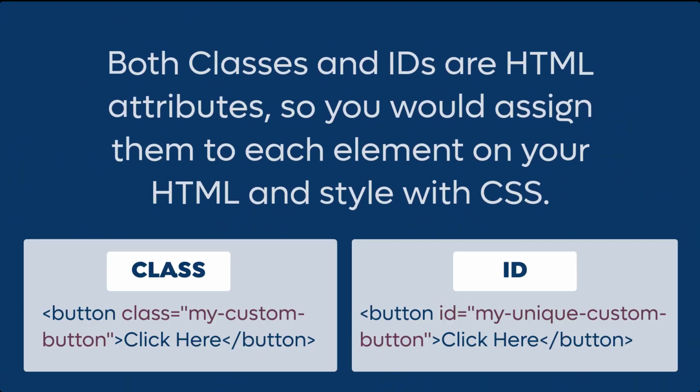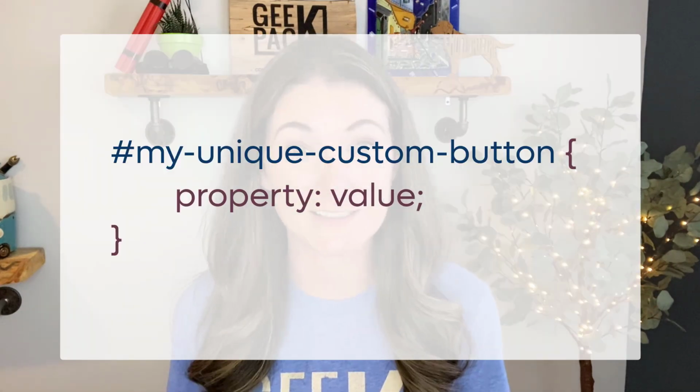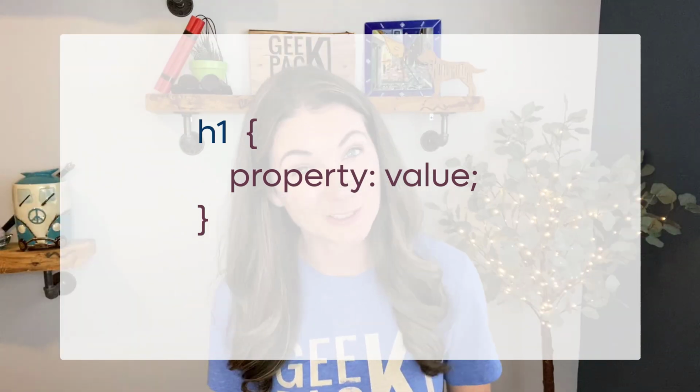So if your selector is a class, then you need to add a dot or a period just before the name. So if you want to be really specific and only apply the style to one item, then you are going to use the ID. IDs are unique, so you can't have two items with the same ID. IDs are identified with a hashtag. So if you target an ID with your code, it will look like this. So for HTML tags, you don't need to assign a class or an ID. For example, if you want all your H1s to look the same, you would simply use the H1 selector, and it would look like this.